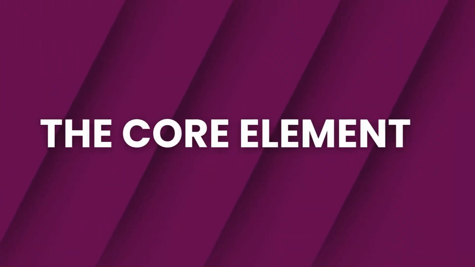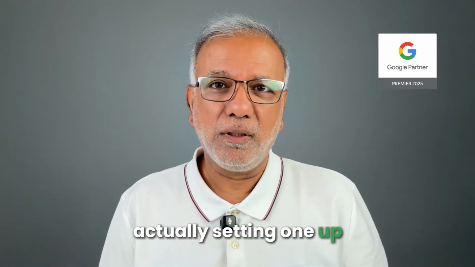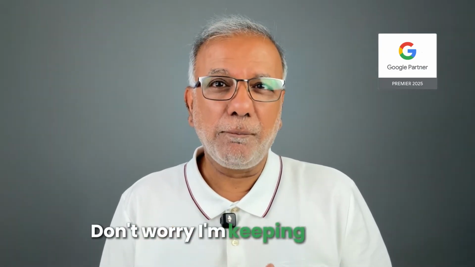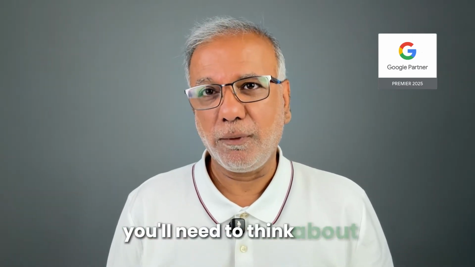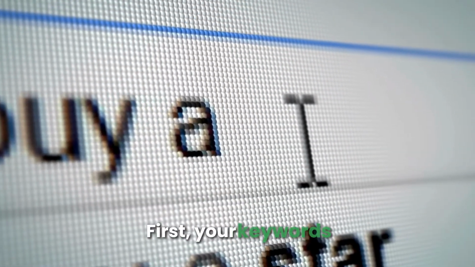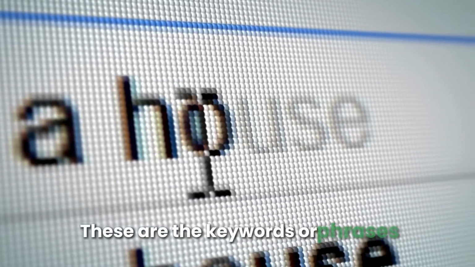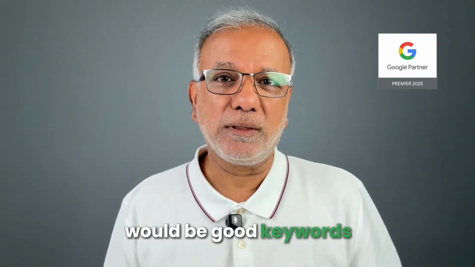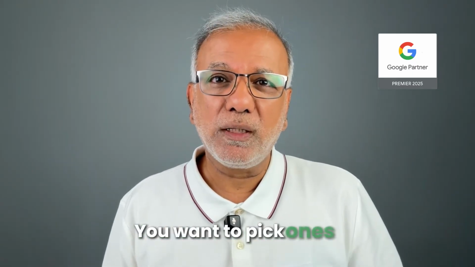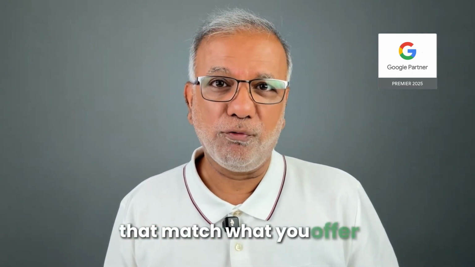The core elements. All right, let's get down to actually setting one up. Don't worry, I'm keeping it super straightforward. There are a few key things you'll need to think about. First, your keywords. These are the keywords or phrases people type into Google. If you sell handmade jewelry, handmade necklaces, or buy unique earrings would be good keywords. You want to pick ones that match what you offer.